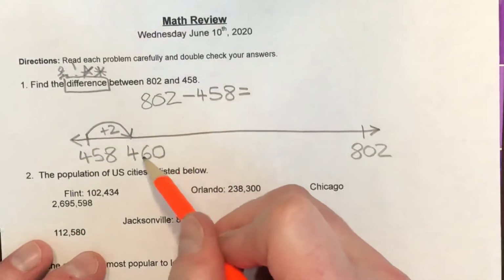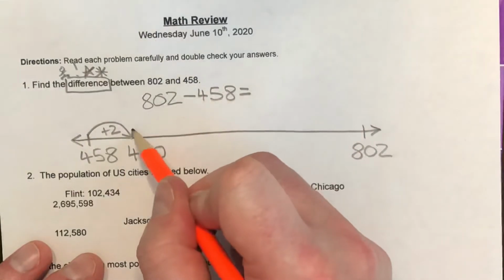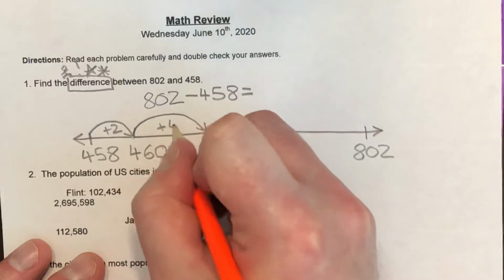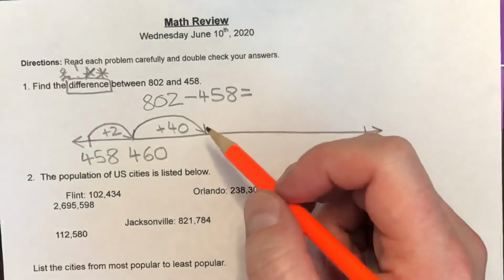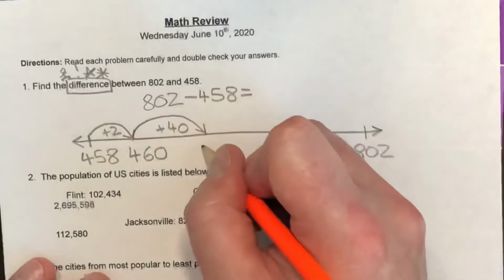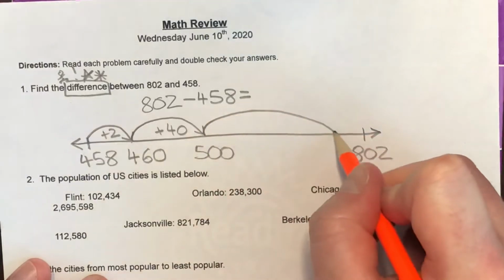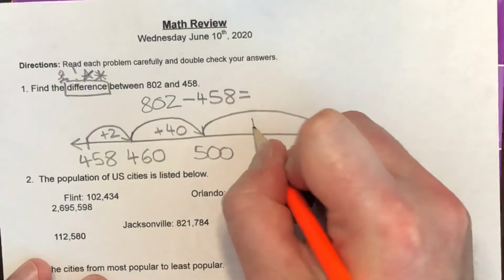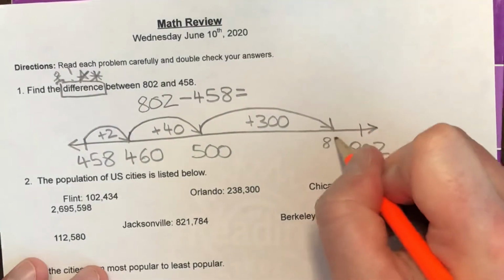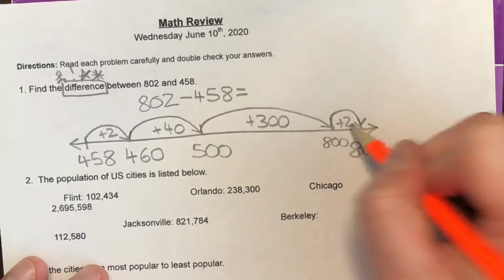Good. Now, you know what? I know that if I add 4 to 6, that's going to get me to another friendly 100 this time. So I'm going to add 40 to the 60 that's there. I know that with my complements of 10, 6 plus 4 gets me to 10. So 60 plus 40 will get me to the nearest 100. I'm now at 500, and now I can do a really big hop. I'm going to go all the way over here, and that means I added 300. Okay, so I'm sitting here now at 800. I'm not quite there. I've got one more teeny tiny little hop to do. That's going to add 2 more.